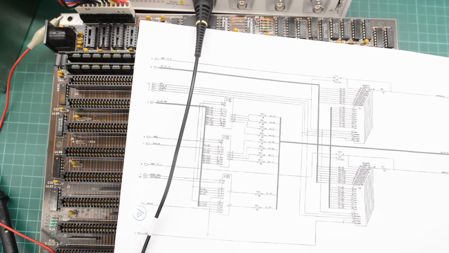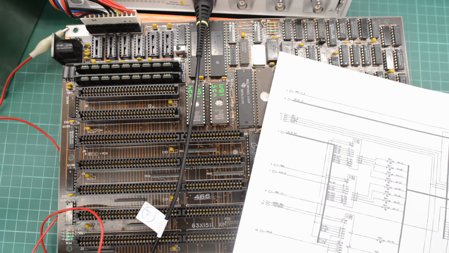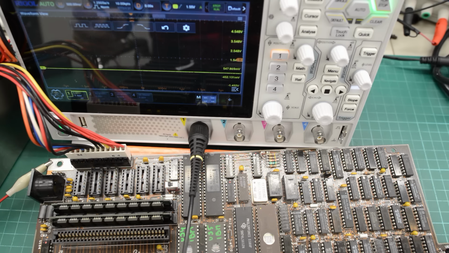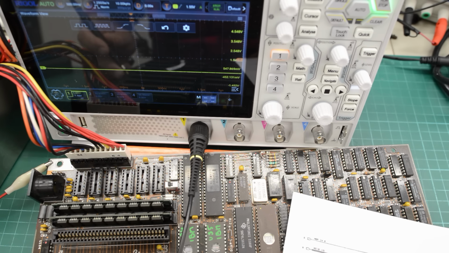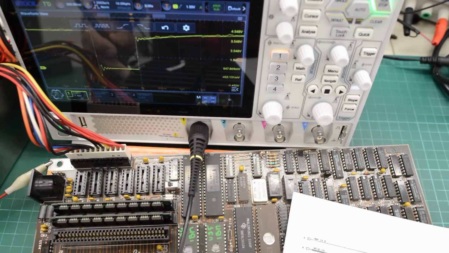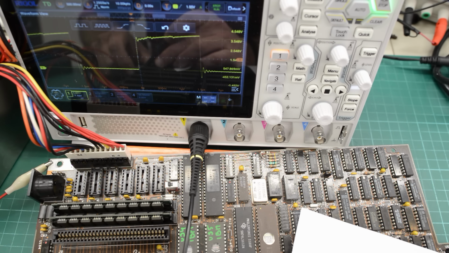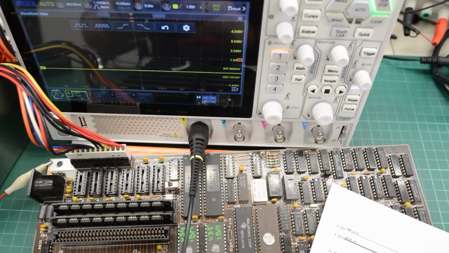Let's check those pins. Okay, U107 is down here. So I won't be able to record it at the same time as the scope. Okay, U107 pin 4. That looks pretty normal. And pin 7, that looks normal too. And the next pin I think is 9, but I can't be sure. That pin looks pretty normal too. And the final pin on that chip is 12. And it looks normal too.